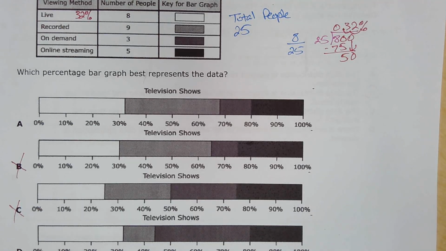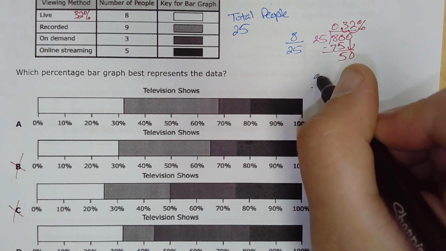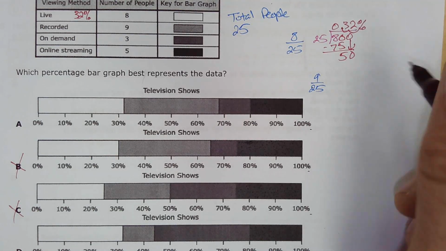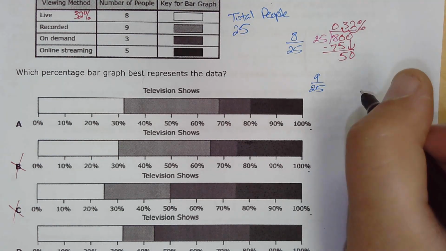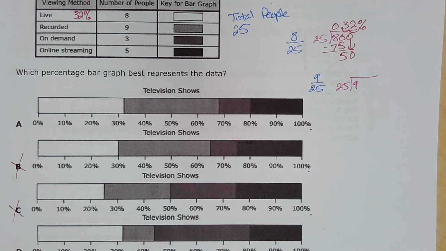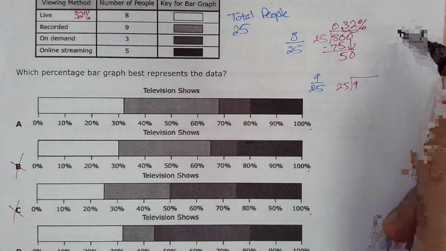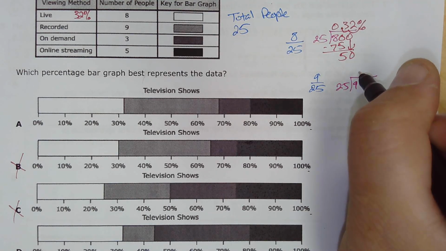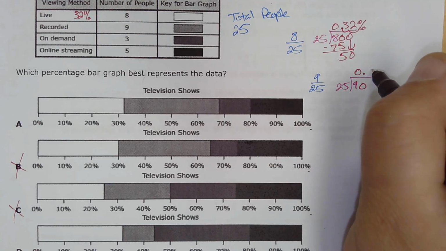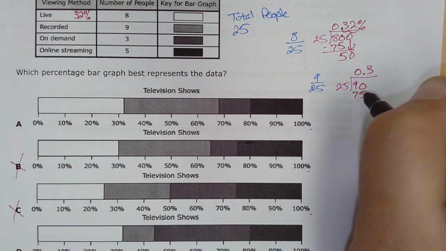Now let's figure out how many people watch recorded TV. 9 out of the 25. So again, this is that top in, bottom out, where we have 9 on the inside, 25 on the outside. 25 cannot fit in the 9, so I put a 0, decimal, 0. 25 fits in 90 3 times, that's going to give me 75.